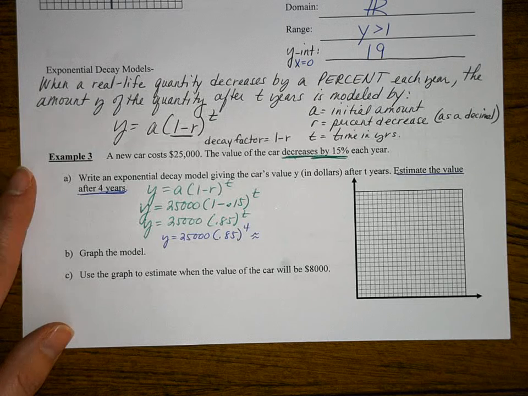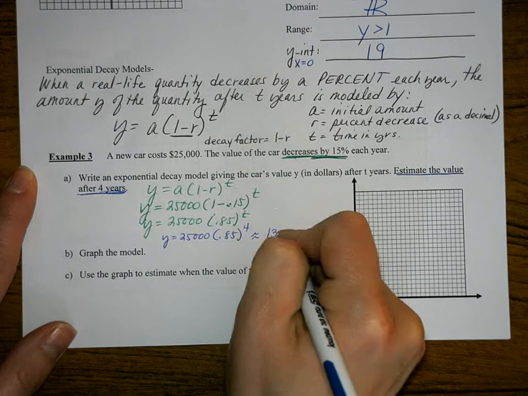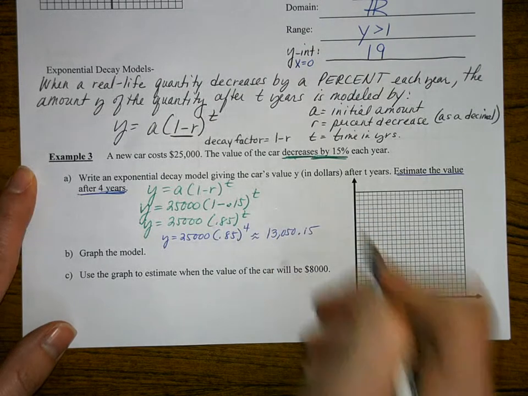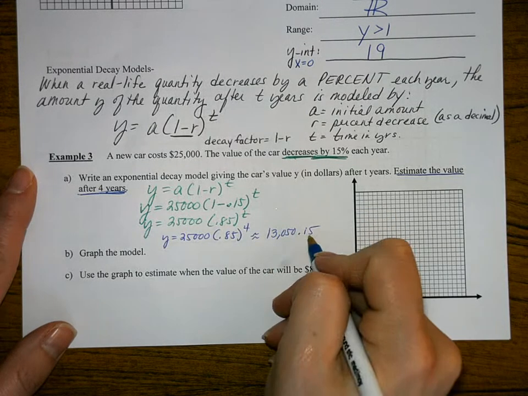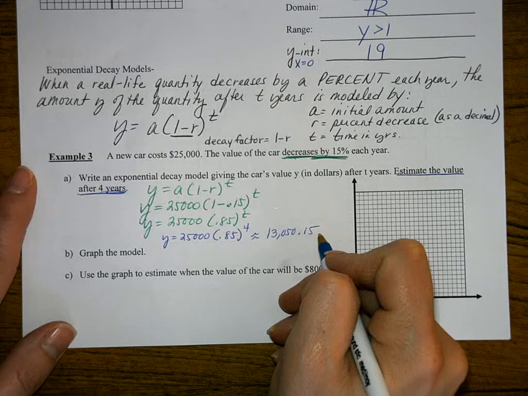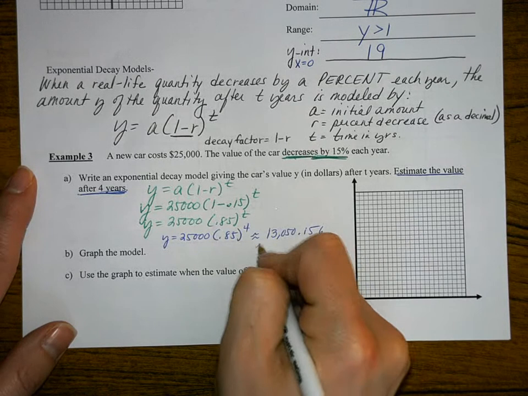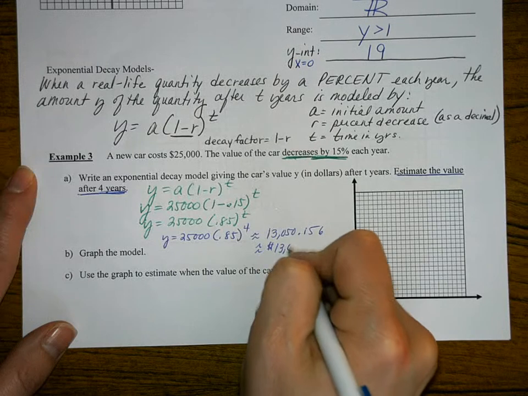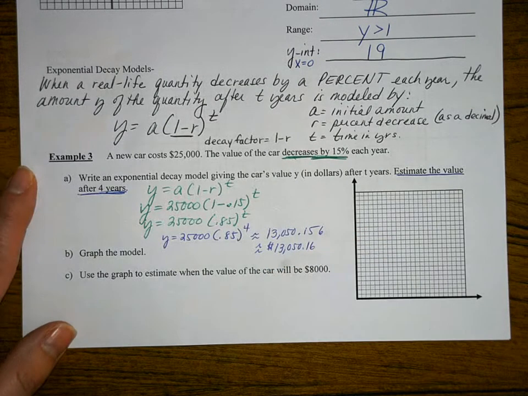Anybody have it? 13,050.15. Okay, it goes to 156. Okay, so the car, we're going to round appropriately, is worth about $13,050 and maybe 16 cents. Are we okay with that?